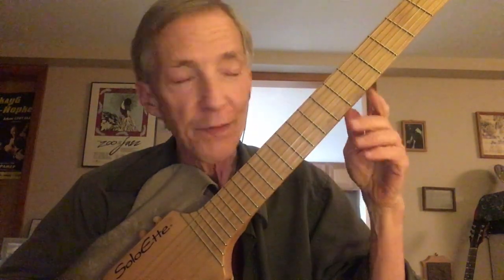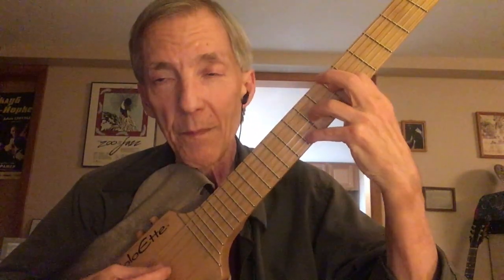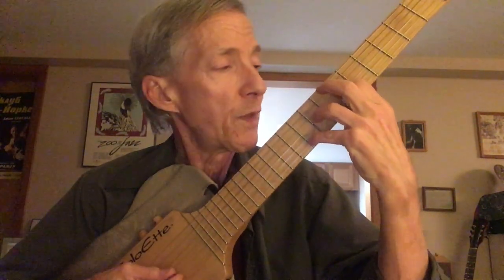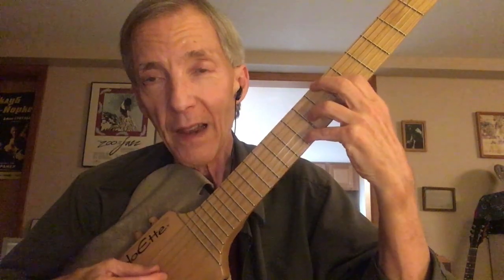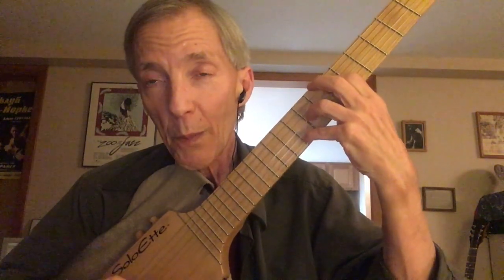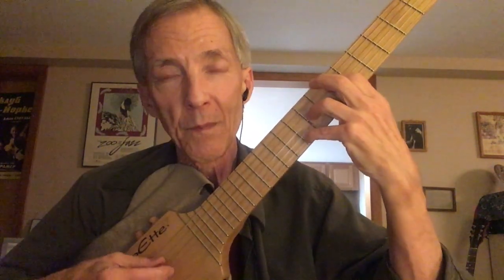Simple and beautiful, huh? So here's the bridge. It's a 2-5-1-2 G flat that does not resolve. A flat minor, D flat 7. It's got the 11 on top. So this A flat minor that I'm playing is tonic 5, minor third with the open B string and 11 on top.